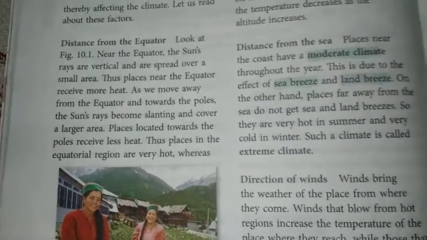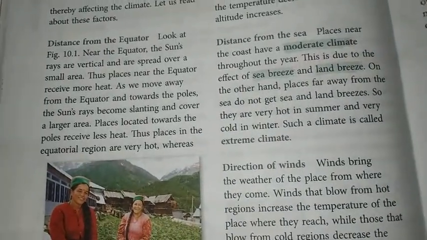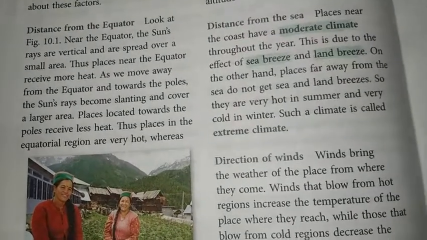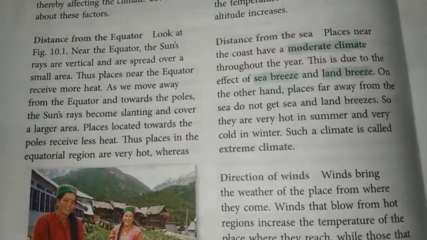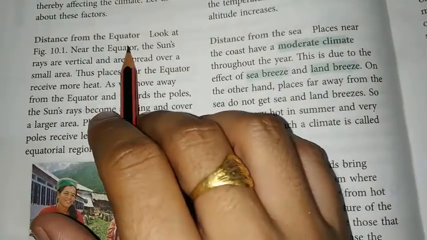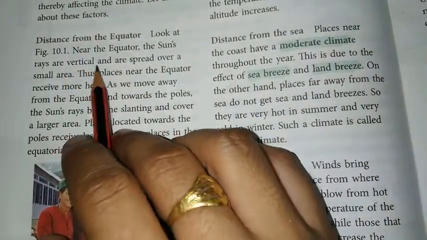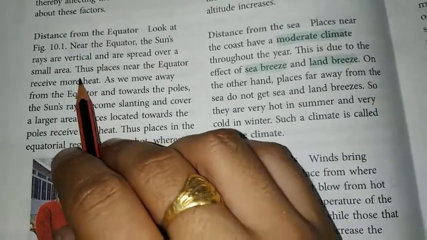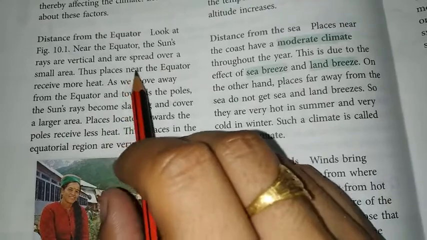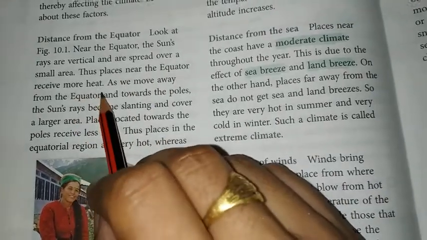As we move away from the equator, or we move towards the poles in both hemispheres, northern hemisphere and southern hemisphere, the temperature decreases. Near the equator, the sun rays are vertical and spread over a small area. So places near the equator receive more heat.